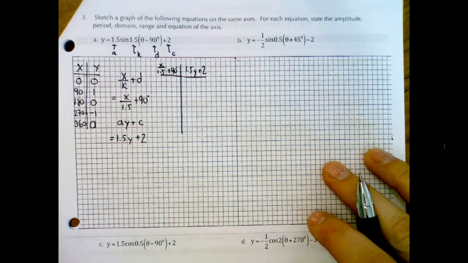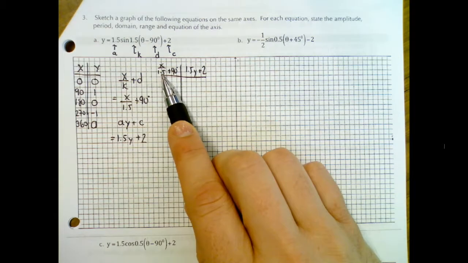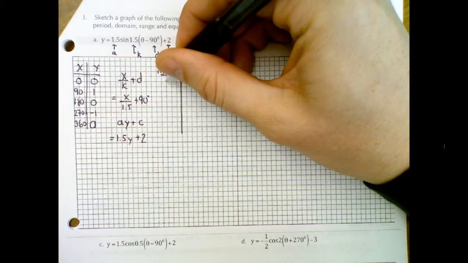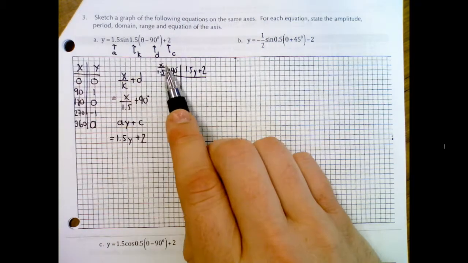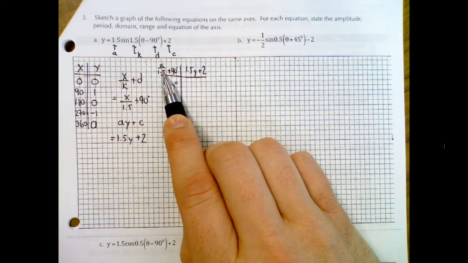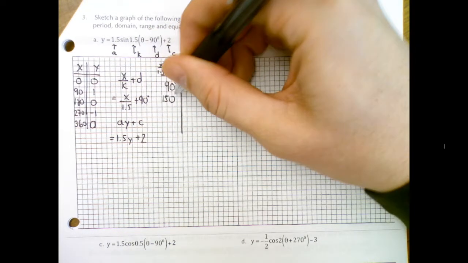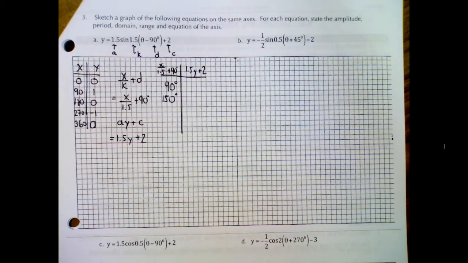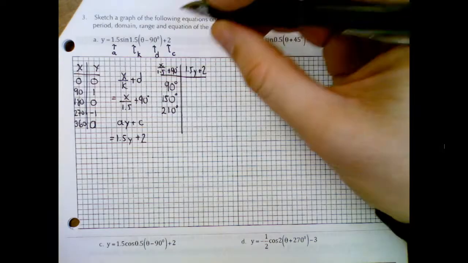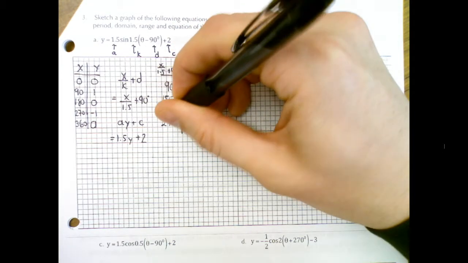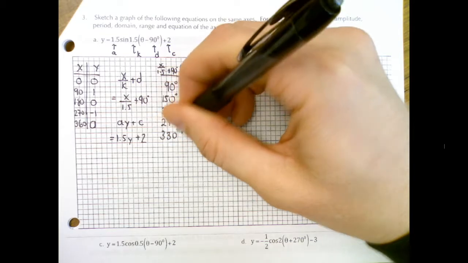And let's do some mental math. 0 divided by 1.5 is 0, plus 90 is 90. 90 divided by 1.5 plus 90 is 150. And hopefully you trust the rest of my math because I'm not going to dictate all of these. 210, 270, 330.